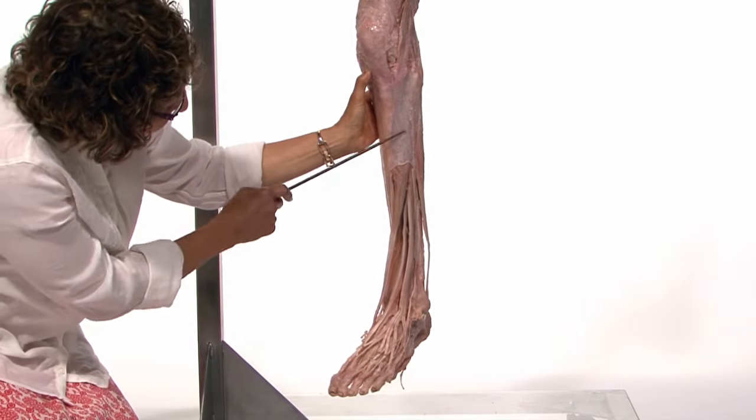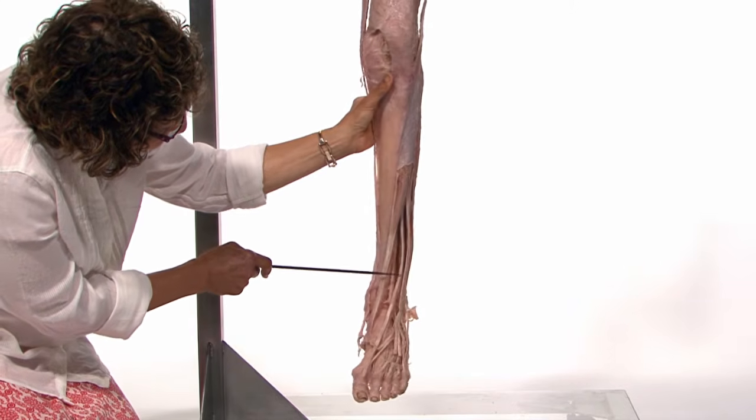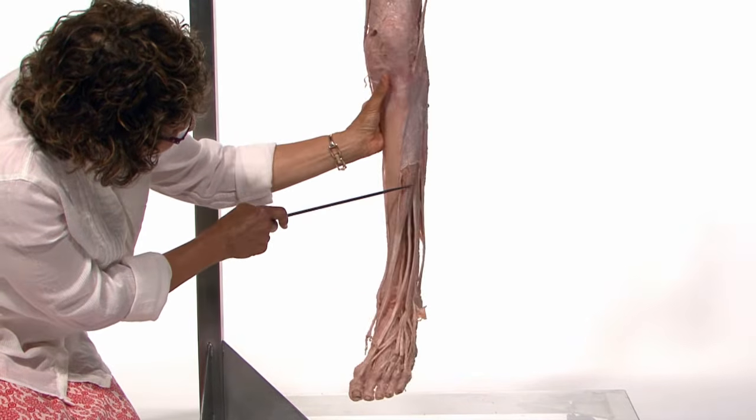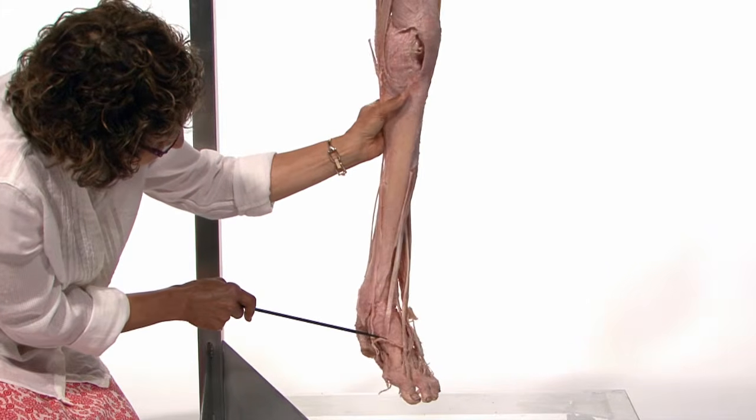Here the muscles in the anterior compartment have been separated, so you can see them and trace them quite clearly. This is the tibialis anterior coming down right here.